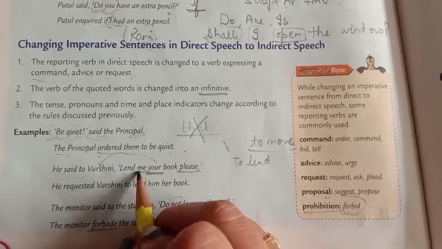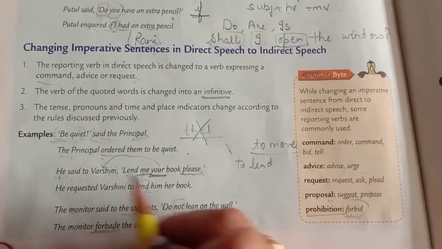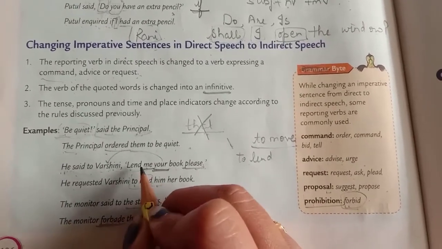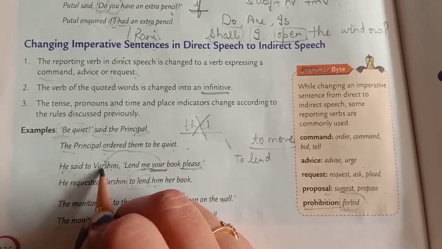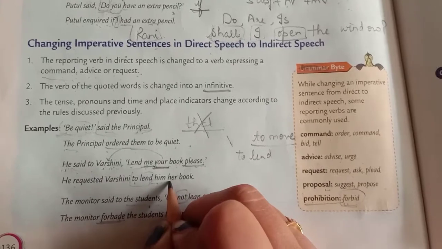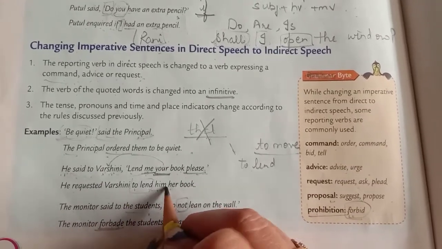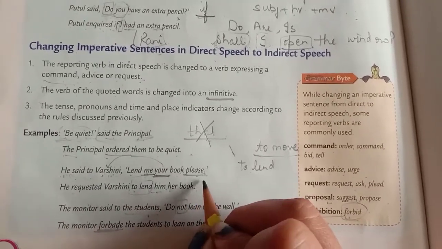Lend me. Me is for he. He will be replaced with him. Lend me your book. Your is for Varshini. So Varshini will be replaced with the pronoun her book. So, to lend him her book. A full stop.